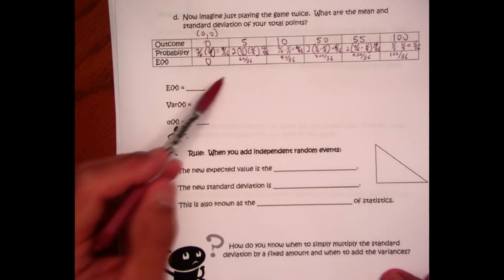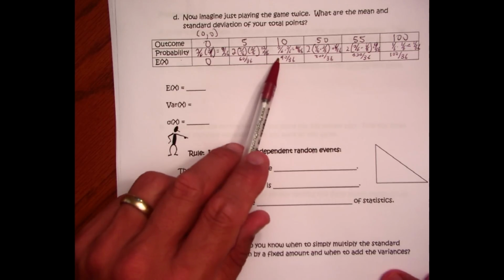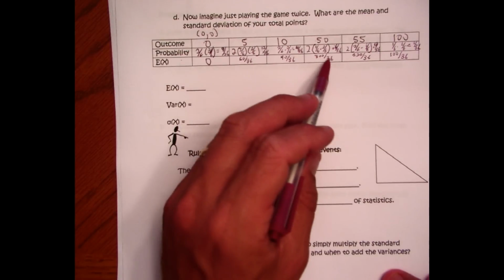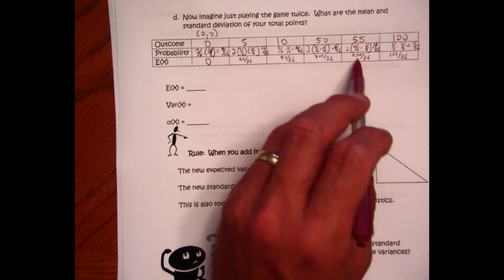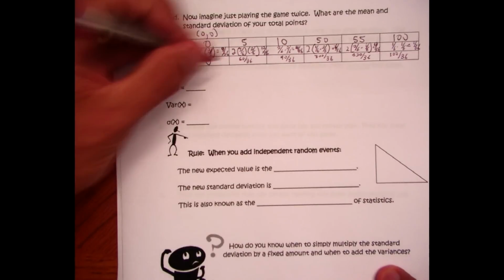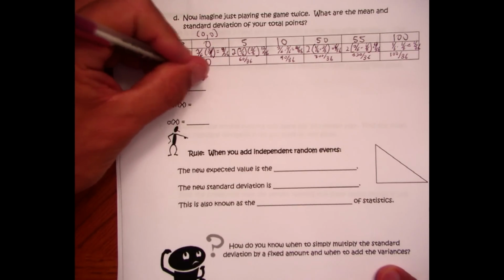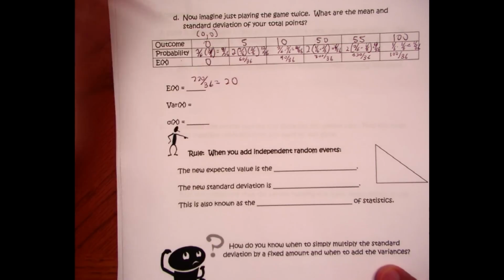So what's our expected value? Well, we add them up. 60 plus 40 is 100. Plus 300 is 400. Plus 100 is 500. Plus 220 is 720. So our expected value winds up being 720 over 36, which is 20.